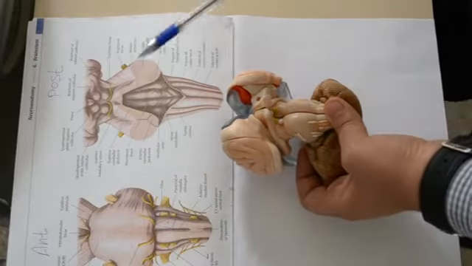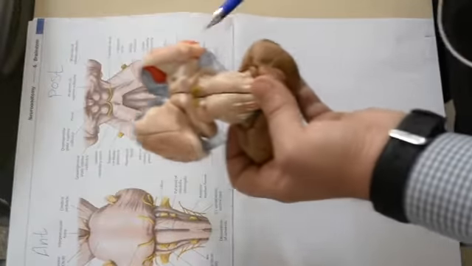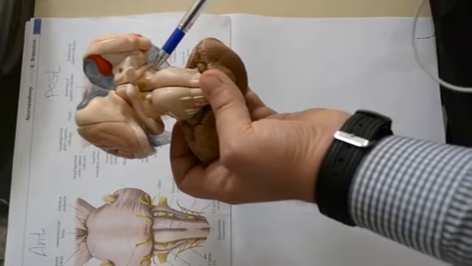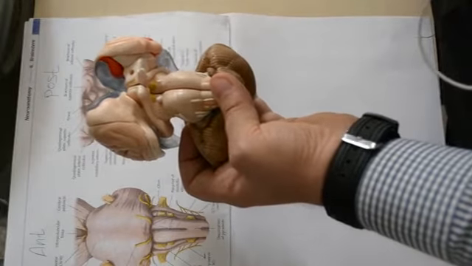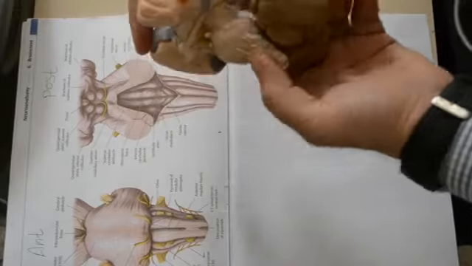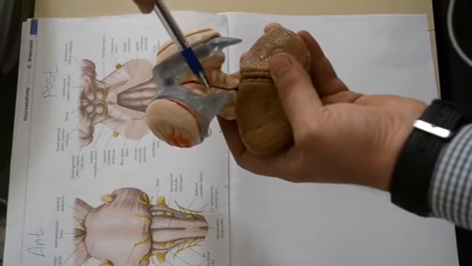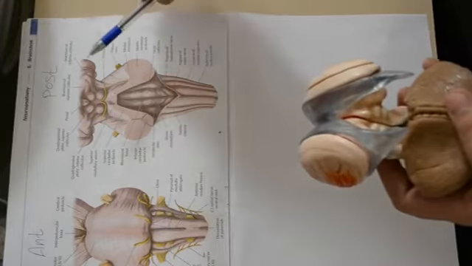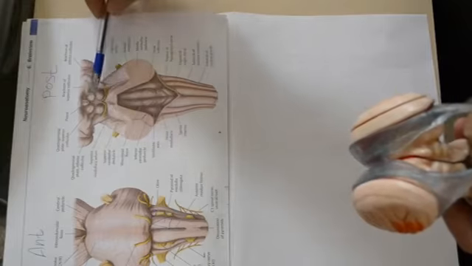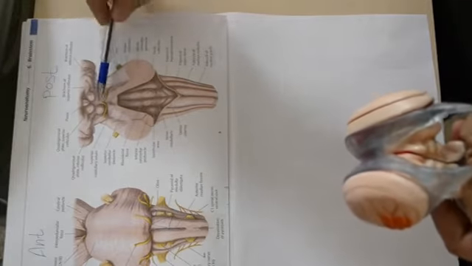In between the cerebral peduncles there is the interpeduncular fossa. Posteriorly we have four structures called colliculi: two superior colliculi and two inferior colliculi, as appears in the picture.